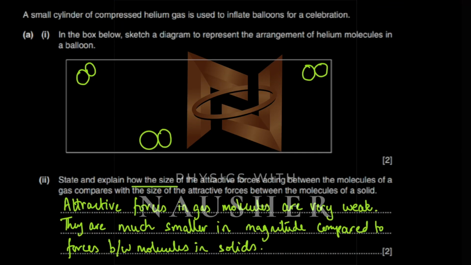Now, when you're making helium molecules, please make sure that they are widely spaced out. Don't make them close. So the attractive forces between gas molecules are very weak. They're much smaller in magnitude. You have to mention this because they're asking you how the size of the force varies. The size means magnitude. The magnitude is much smaller as compared to the forces between molecules in solids.